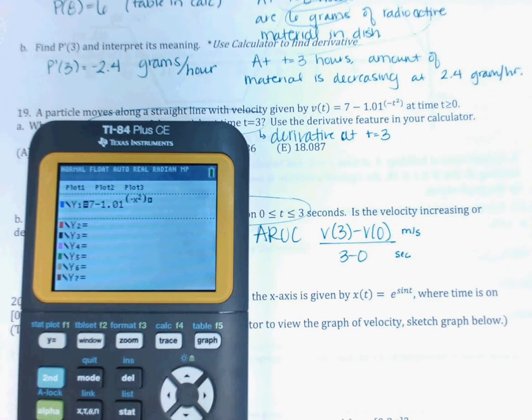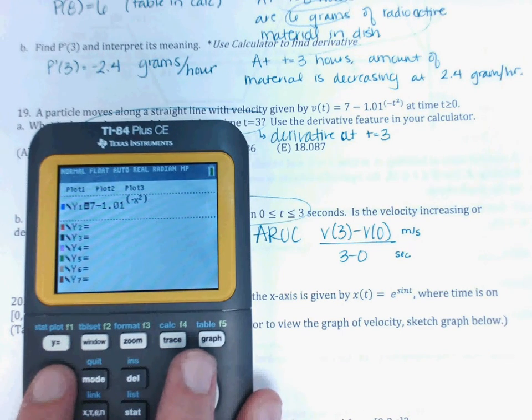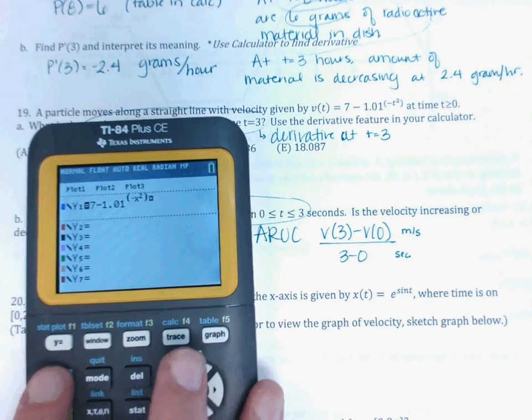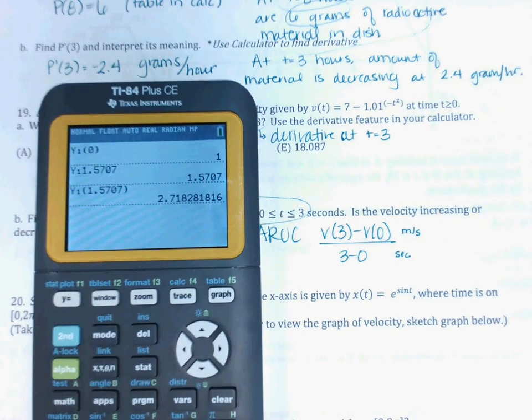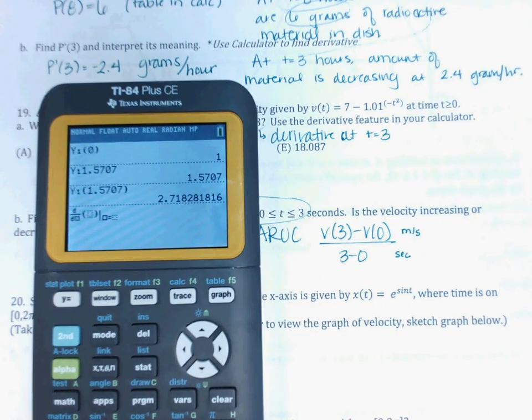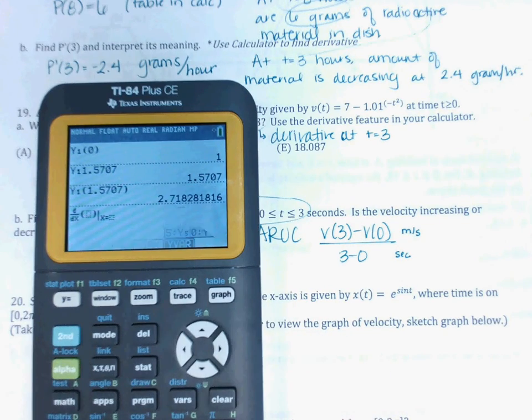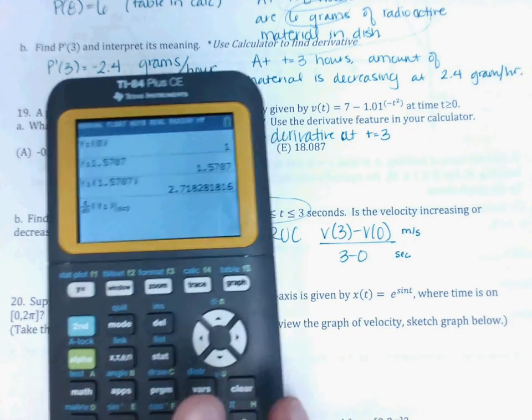Then from there, I want the derivative, so let's practice it the other way. Regular screen, second quit. Remember, derivative is math 8. Math 8 is nDeriv. Then remember, it's d/dx of alpha trace y1 at 3. And you would type it in just like that.